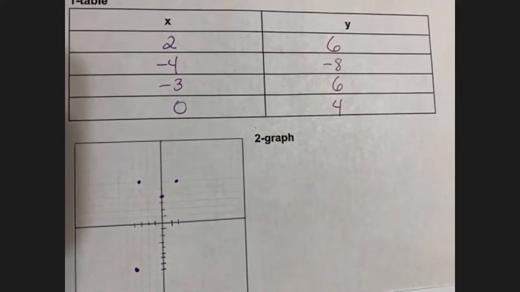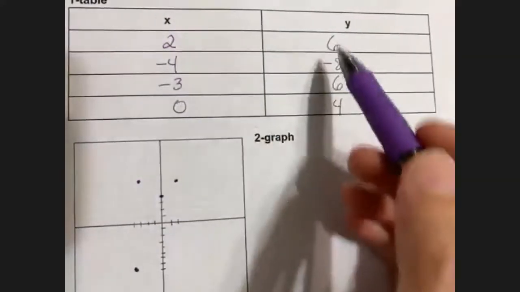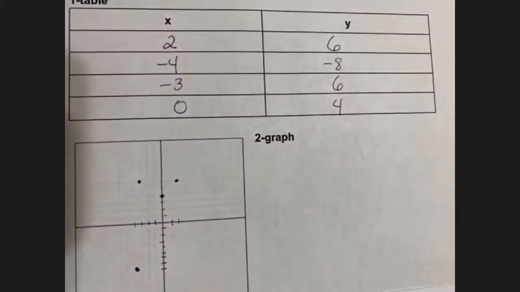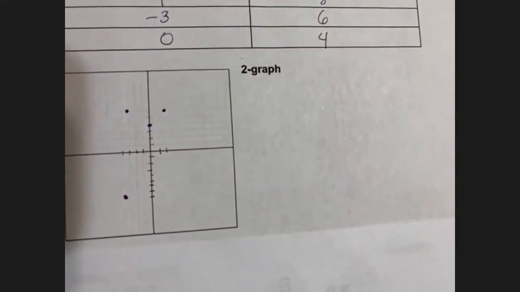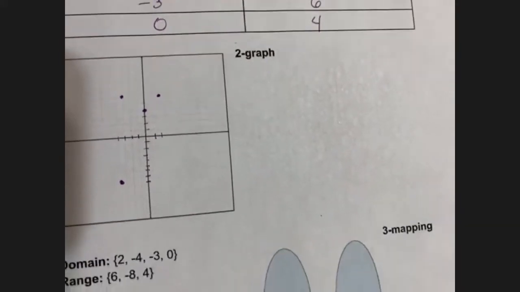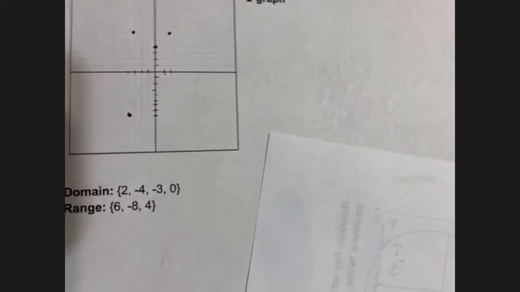So it's just asking what's the domain and what's the range. My domain is all my x values, and my y's are my range, and then I just have what the graph looks like. So no pattern there, no linear equations or any of that.